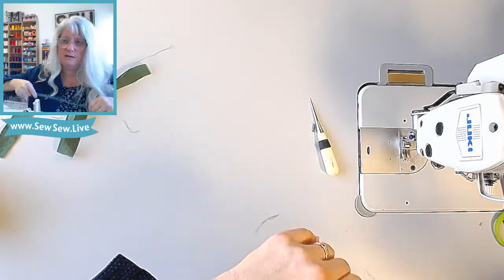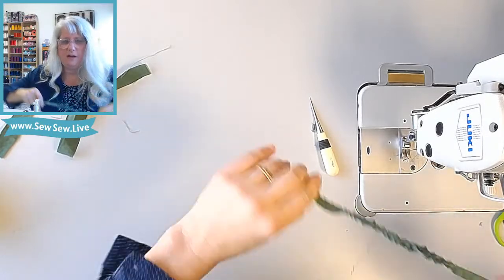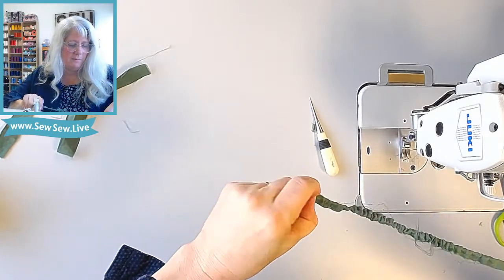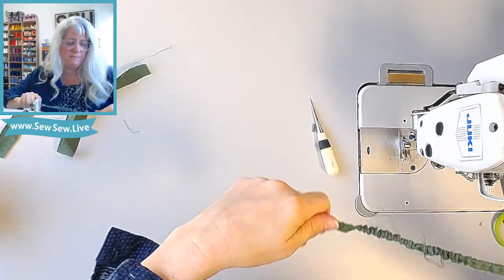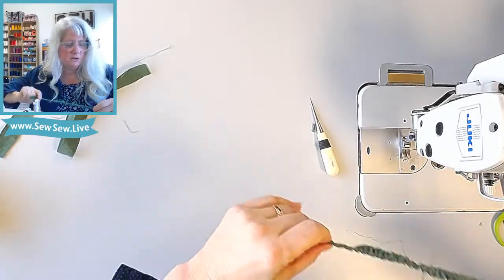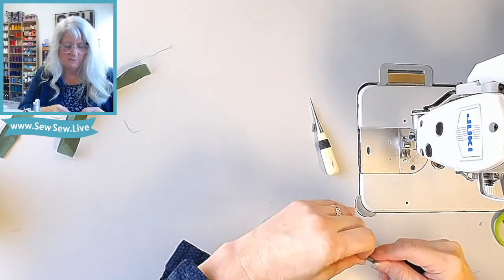That's a good point, Malin. They're not very stretchy. I felt like doing the loop in fabric at least gives you a little bit of give. I was also thinking you could use some elastic for your loop.